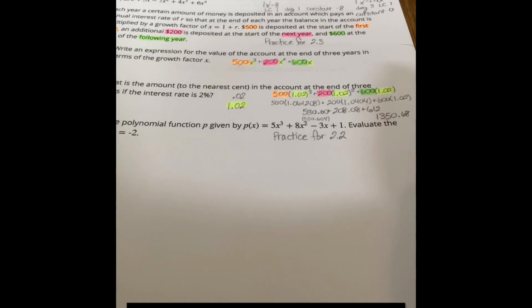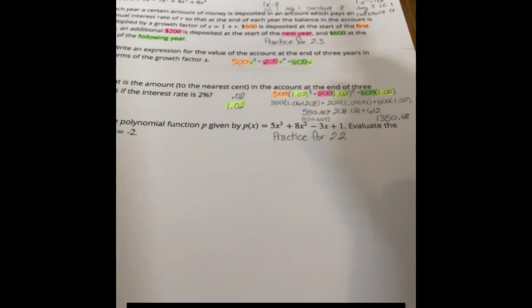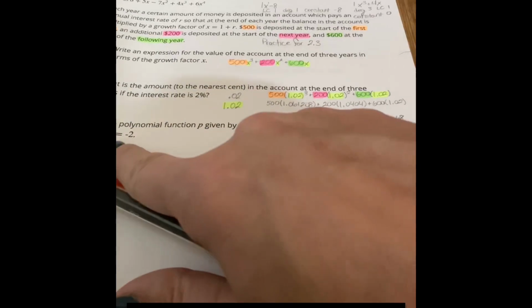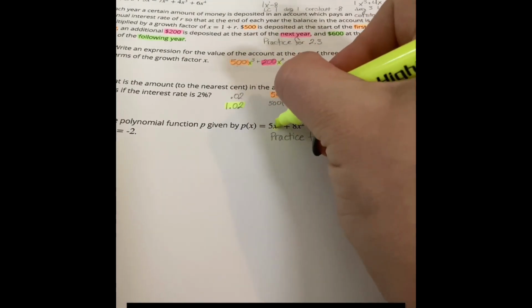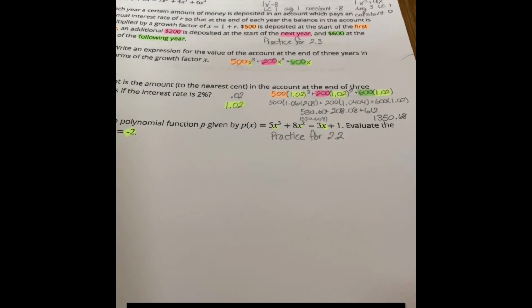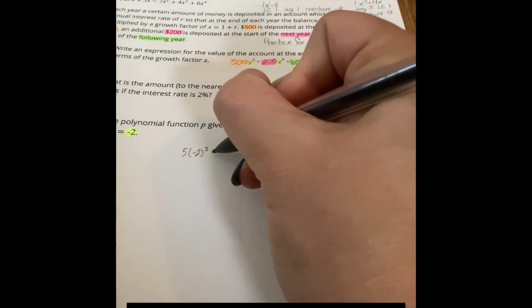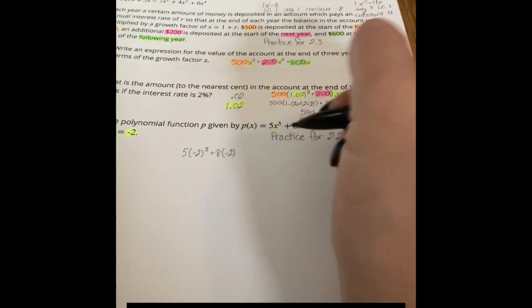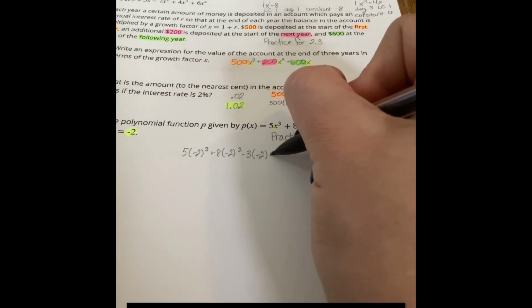So that was the practice for 2.3 where we had our nice table over 4 years, well, 5 years. Okay. This one, when x is -2, I am replacing all of my x's, so my x here, here, and here with -2. So I can rewrite that. I'm going to have 5 times -2 cubed plus 8 times -2 squared minus 3 times -2 plus 1.